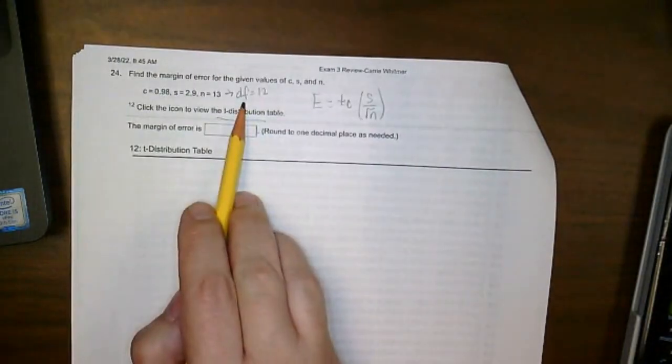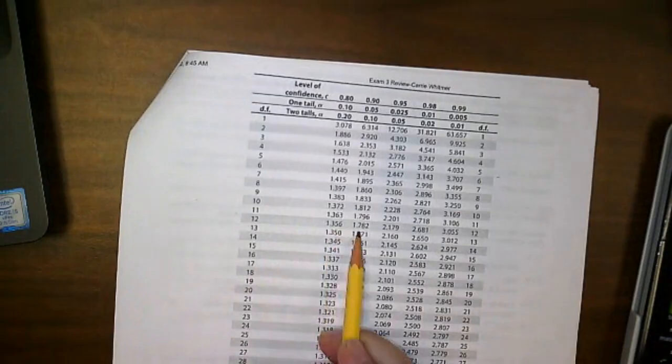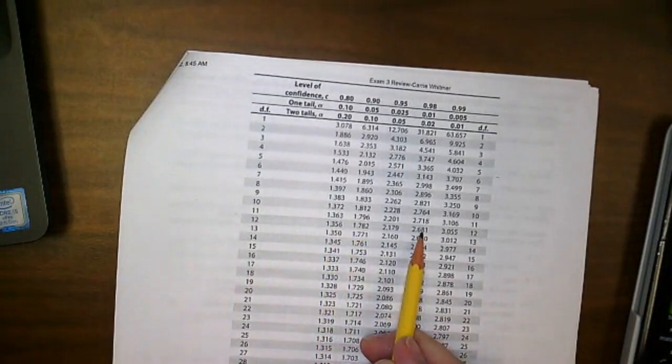So I'm going to look up 12 and then I'm going to look up 0.98. So 12 and 0.98 is here, 2.681.